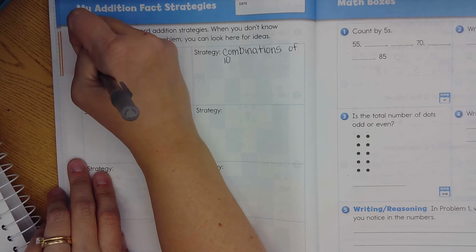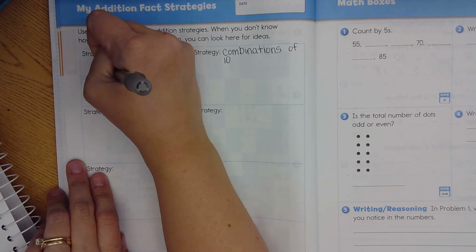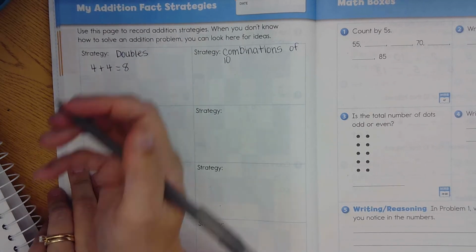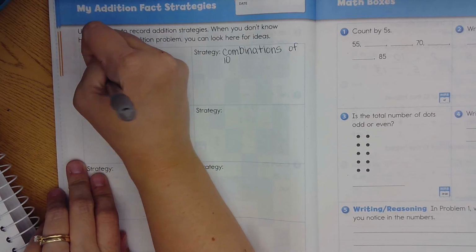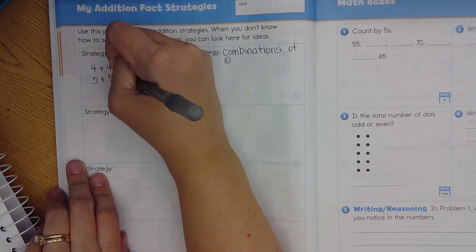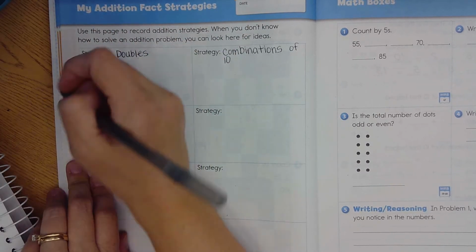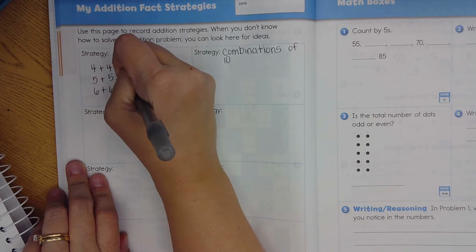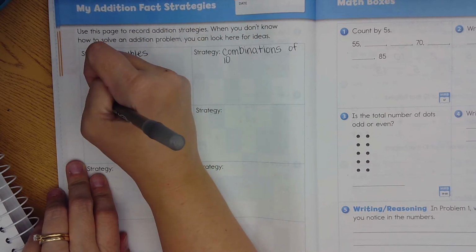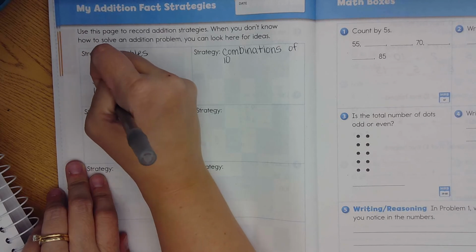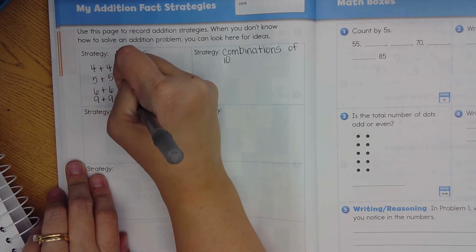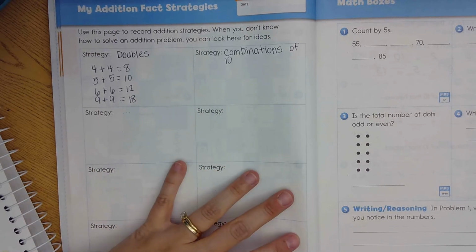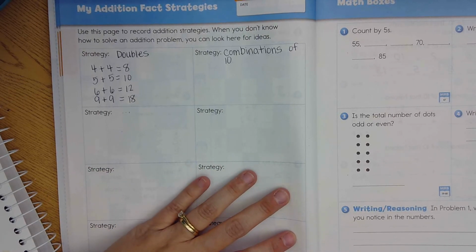Let's write 4 plus 4 equals 8, 5 plus 5 equals 10, 6 plus 6 equals 12, and 9 plus 9 equals 18. Good job. If you need a second longer, you may pause the video.